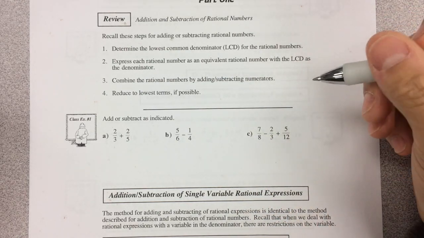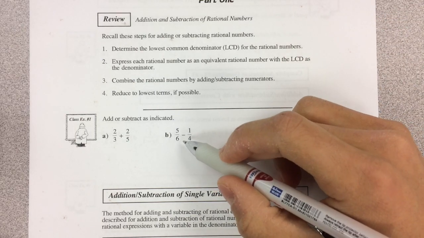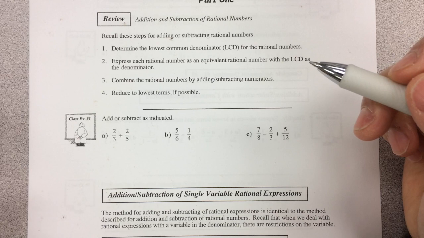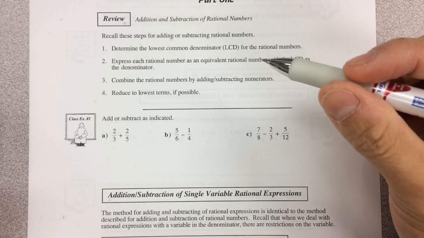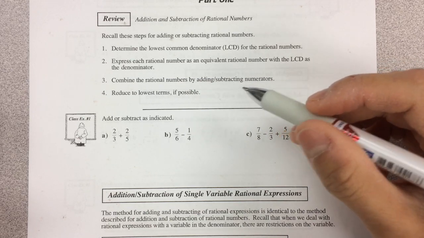You have to express them as equivalent rational numbers with the lowest common denominator as the denominator, and then you also need to determine at the end if you can simplify into lowest terms.